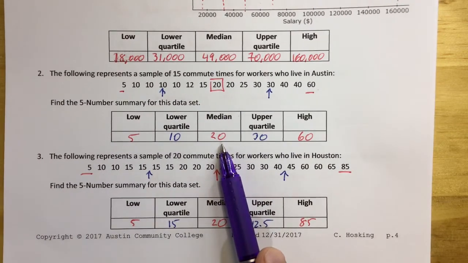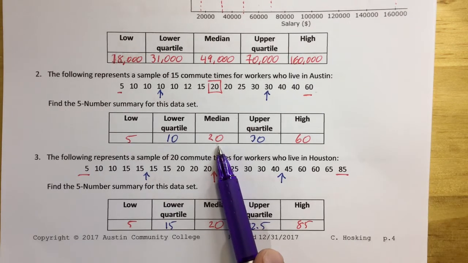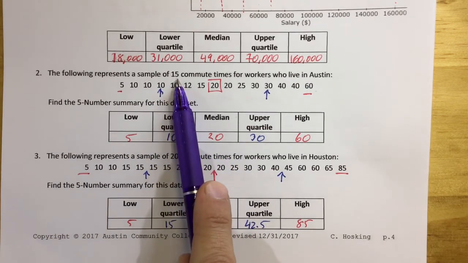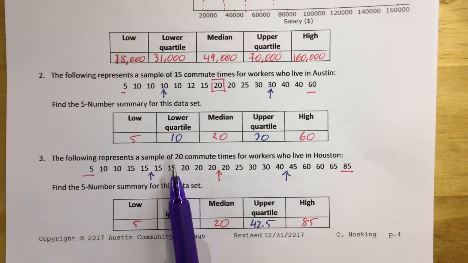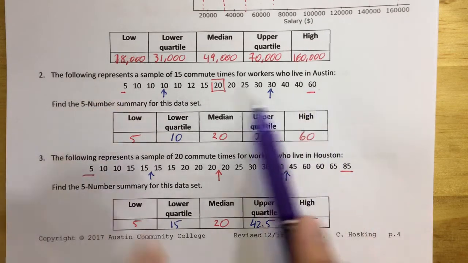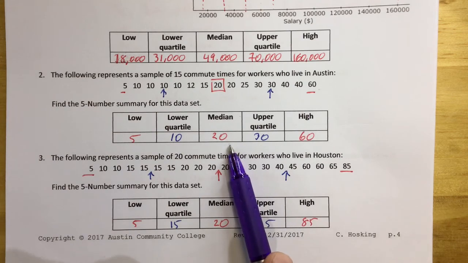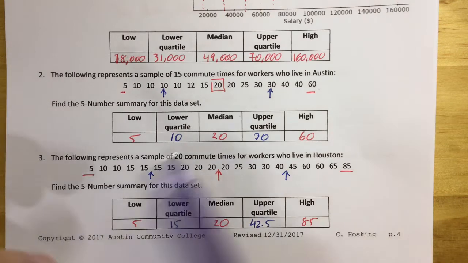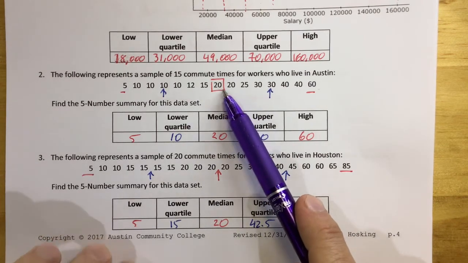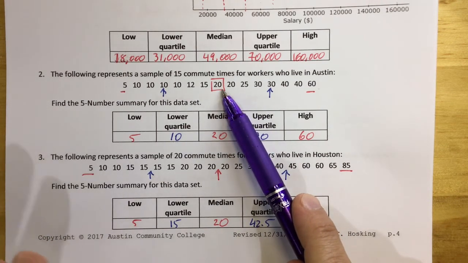By the way, problems can vary a little bit whether you have an odd number of items versus an even number of items, and that's why we're looking at 2 examples right now. Not just extra practice, but we want to highlight that difference between the odd and the even. So I've got my high, low, and I've got my median here.